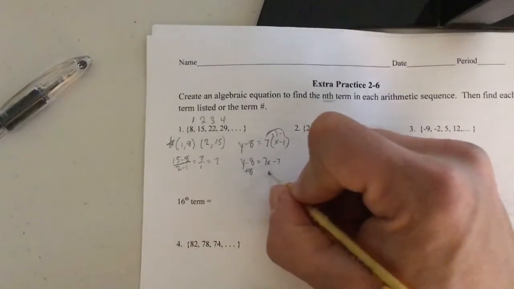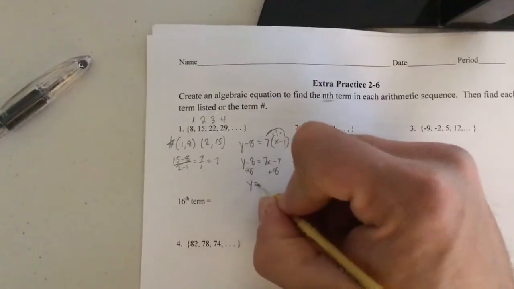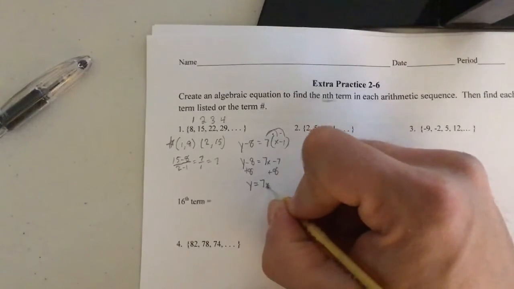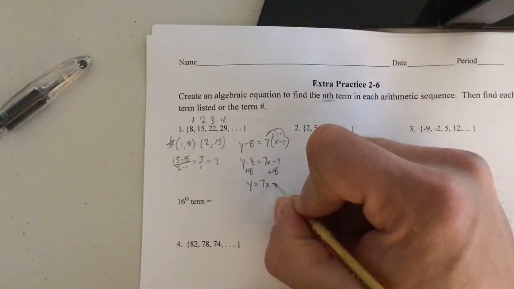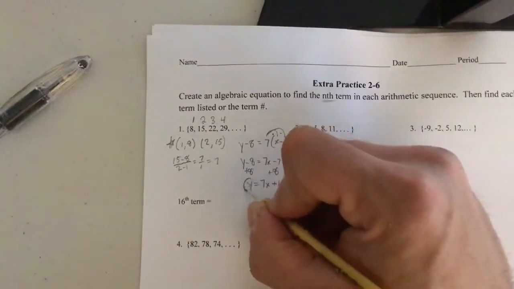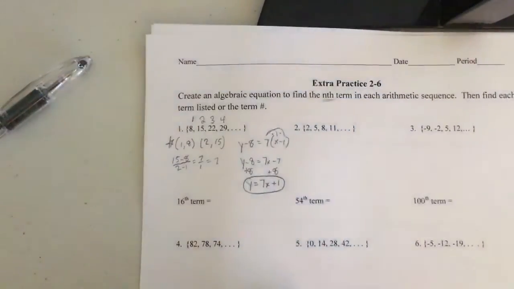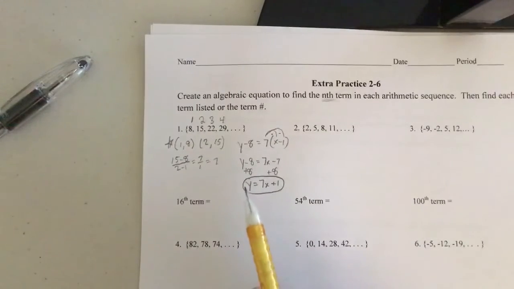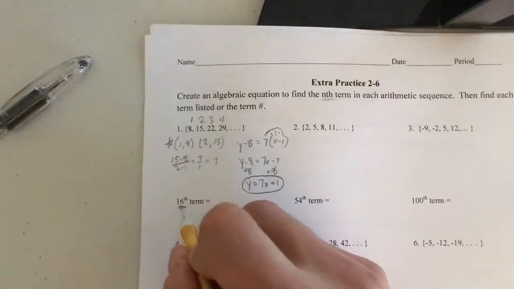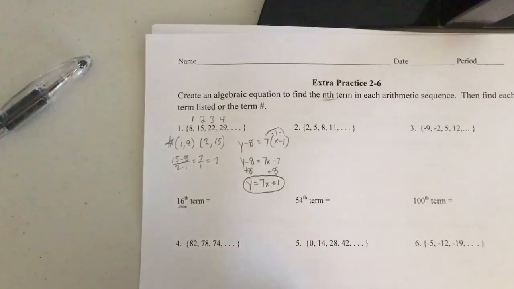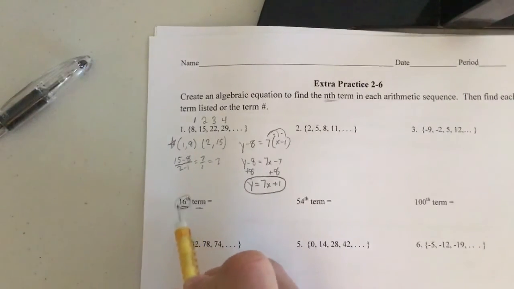Add 8 to both sides, and sure enough, we have our equation, y equals 7x plus 1. Whoop, whoop. Okay, we needed that. You have to find our y equals mx plus b equation, aka slope-intercept equation, every time with arithmetic sequences. Now look, here it asked for the 16th term. Whenever you're finding the term number, we're going to substitute this in for x.